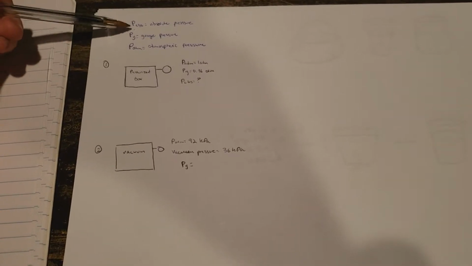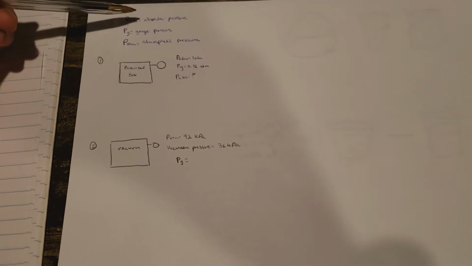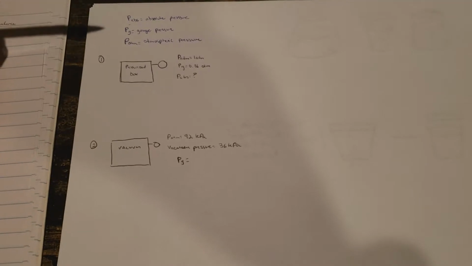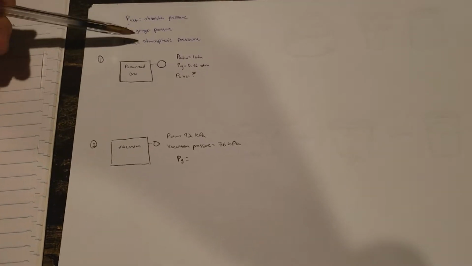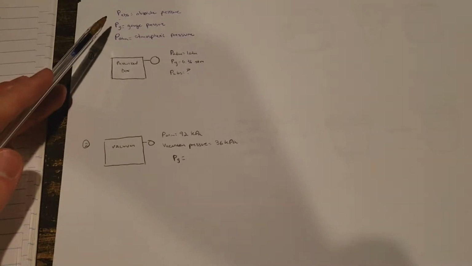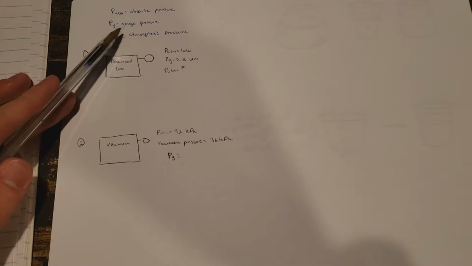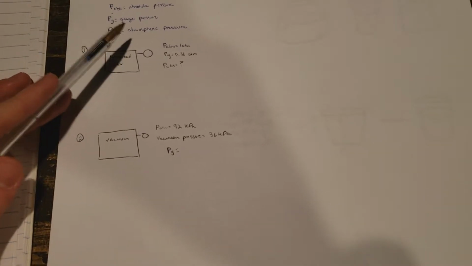We will be seeing PABS. This is the symbol for absolute pressure. PG is just to say gauge pressure, and then PATM is going to be our atmospheric pressure. Basically, absolute pressure is the pressure measured with absolute zero as the reference. PG is going to be the difference between absolute pressure and atmospheric pressure. And an important thing to know: if your system is not sealed or it's exposed to atmospheric pressure, then the gauge pressure is going to be zero.